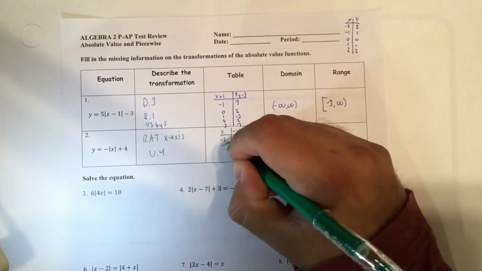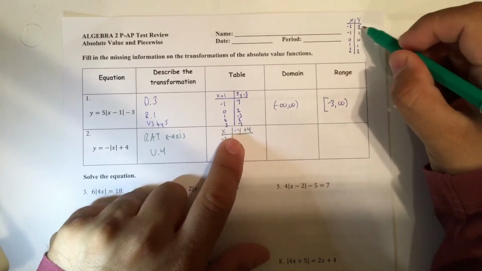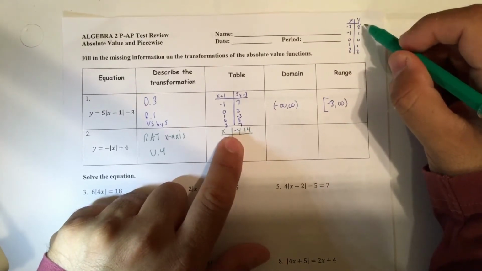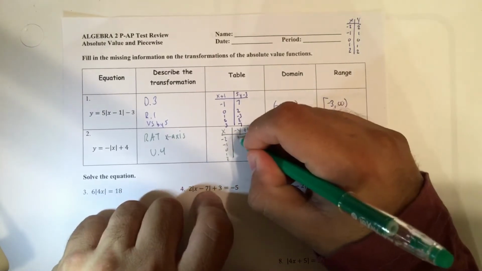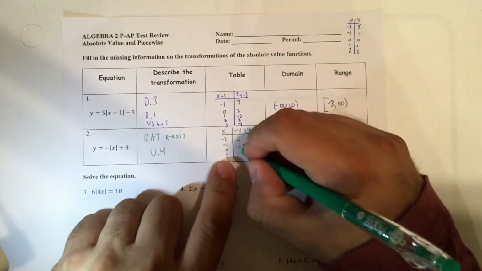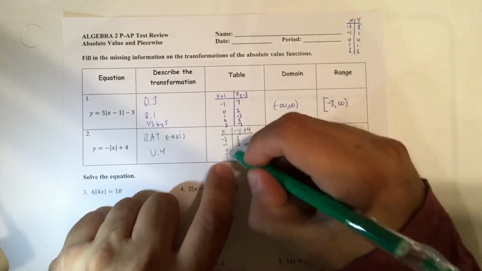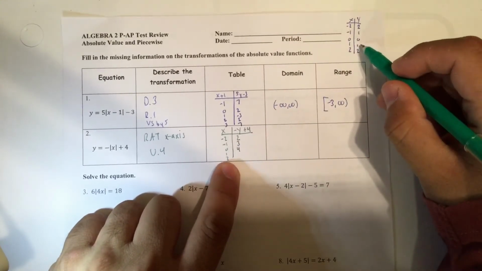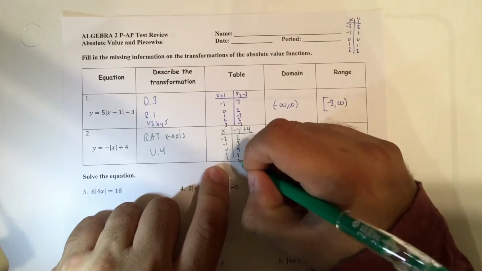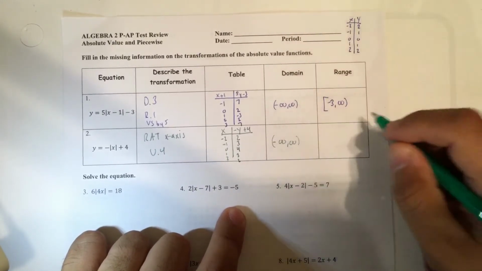So x's stay -2, -1, 0, 1, 2. My y values, however, we take a negative times 2 is -2. -2 plus 4 is 2. 1, -1 plus 4 is 3. -0 is 0. 0 plus 4 is 4. -1 plus 4 is 3. And then a 2. Alright, again, domain does not change, so that's going to be all real numbers.